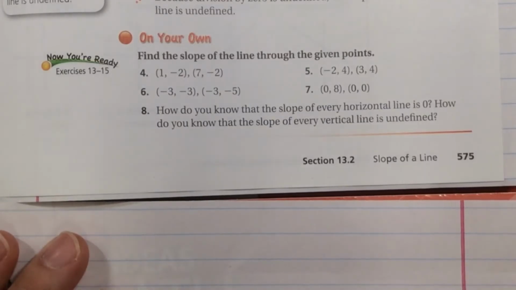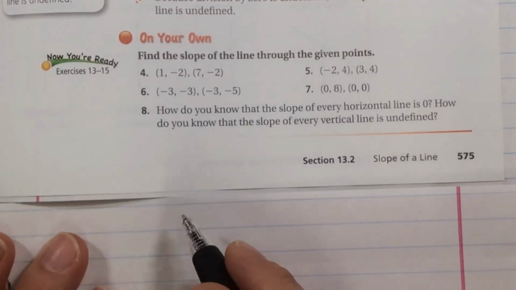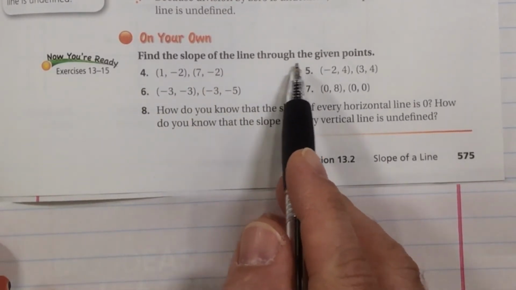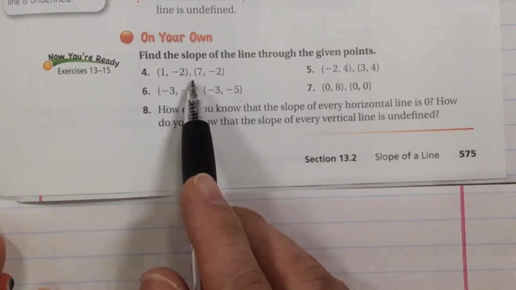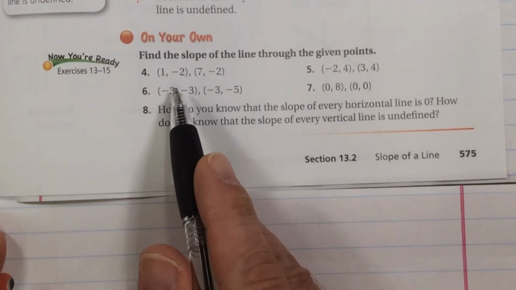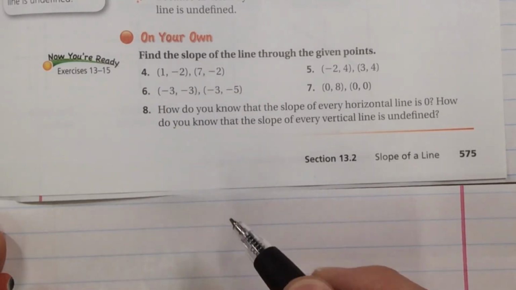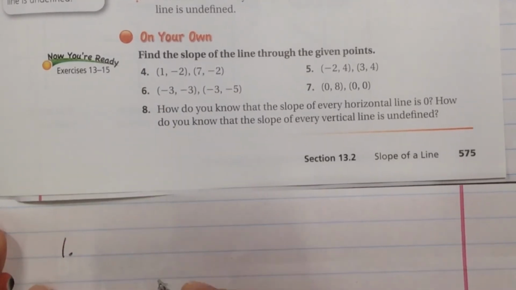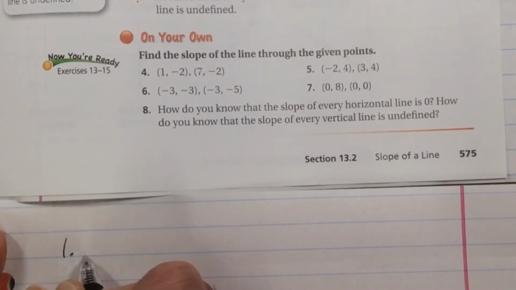Here are a couple more on your own problems, still page 575. Find the slope of the line through the given points. Well, if you look here, I don't see a graph. I don't know what the slope could be, positive, negative. I have no idea. So I can't really do rise over run with this, but what I can do is my change in y over change in x.